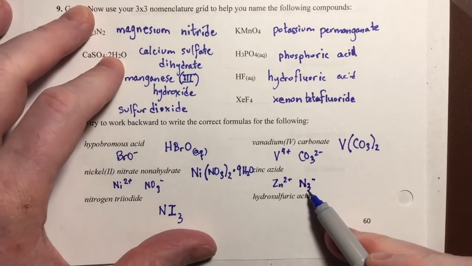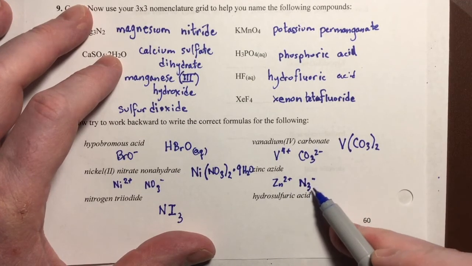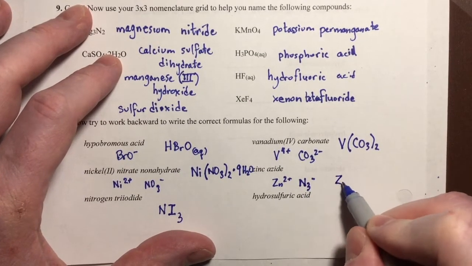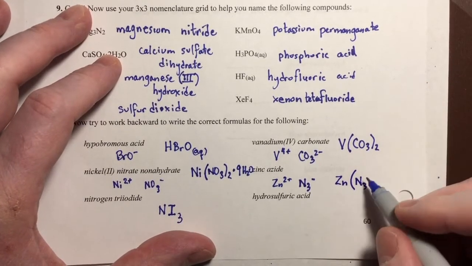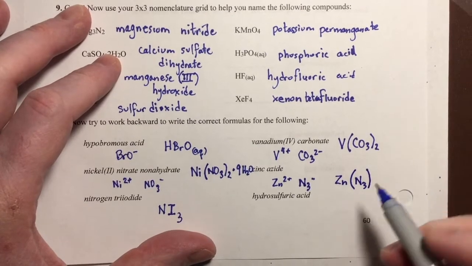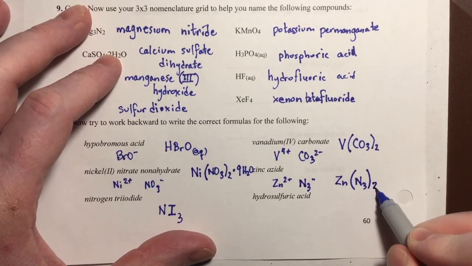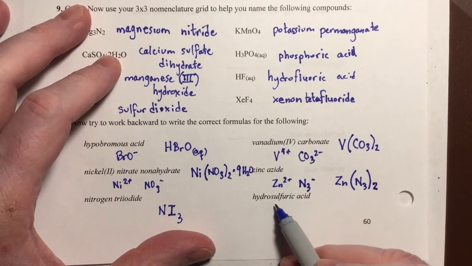Polyatomic anion with 3 nitrogens and a single negative charge. So I can see that I needed 2 of these azides to charge balance with the zinc. And we use parentheses to show that we have more than one of the same polyatomic anion. Zinc azide.